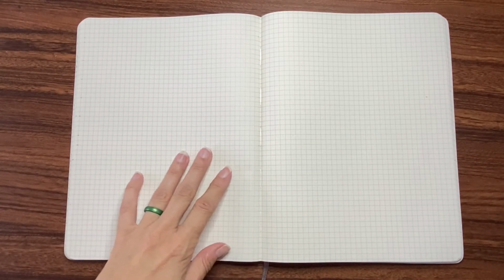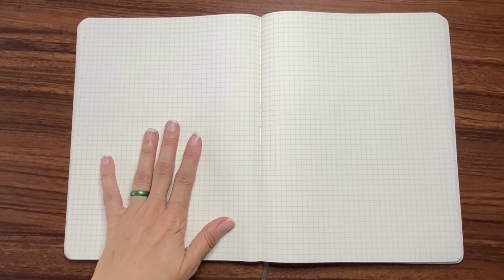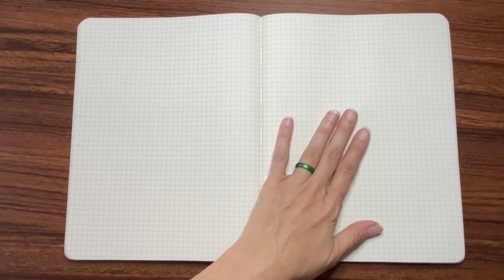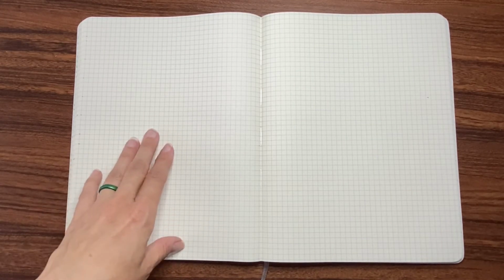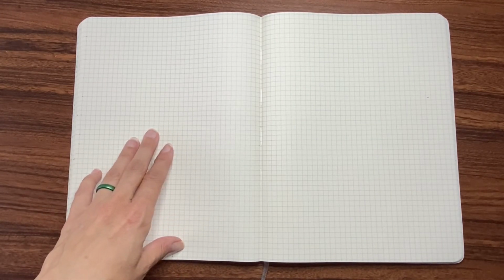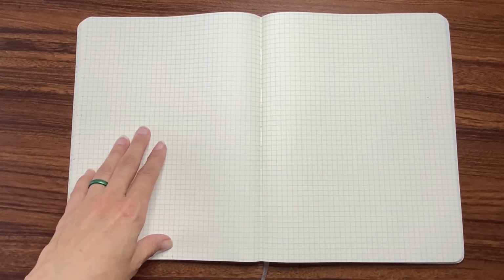Okay, so I'm going to run through how I'm going to do my layout. Again, this is going to be just on one side of an extra large Moleskine notebook. I'm going to leave the other side free for other things. So I'm just going to be focusing on a reoccurring or a running task list with a monthly layout. And so I'm just going to get started.